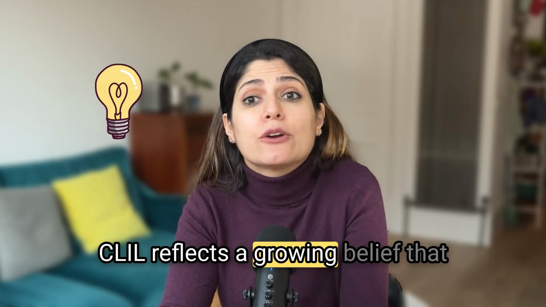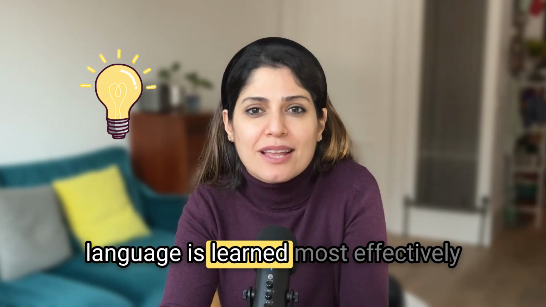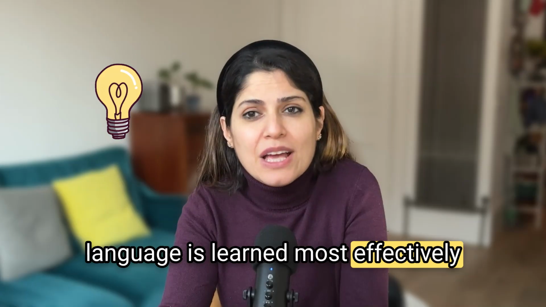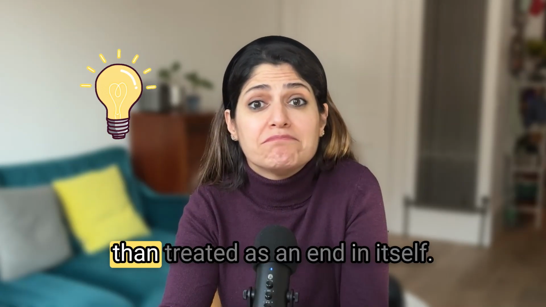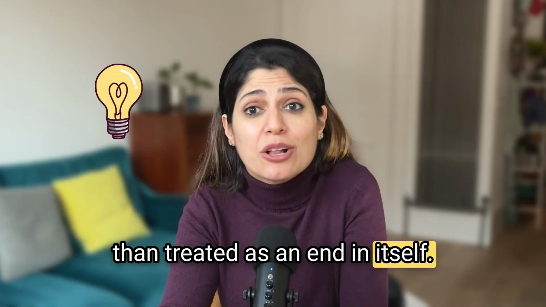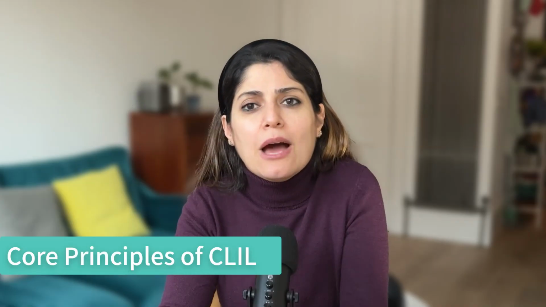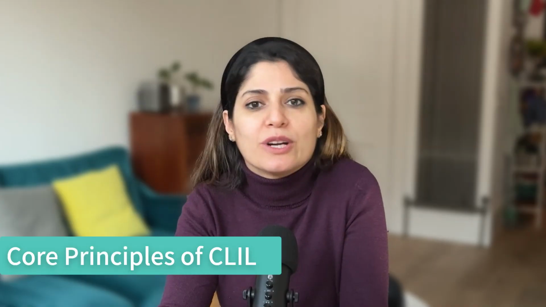For language teachers, however, the key point is not policy, but pedagogy. CLIL reflects a growing belief that language is learned most effectively when it is used to understand meaningful academic content rather than treated as an end in itself. Now, let's see how CLIL works as a teaching method.